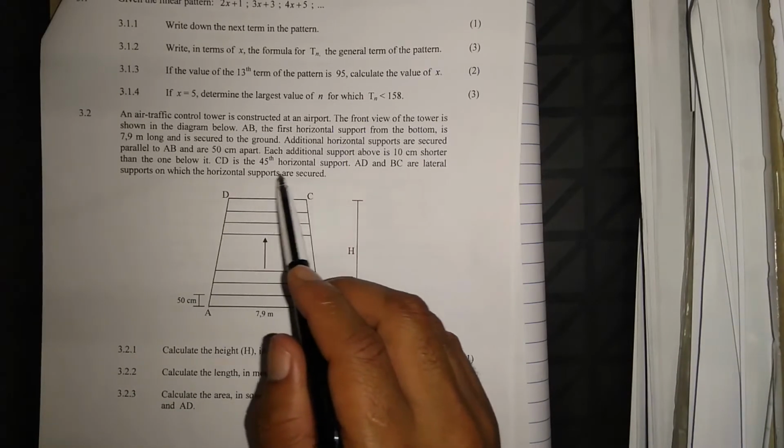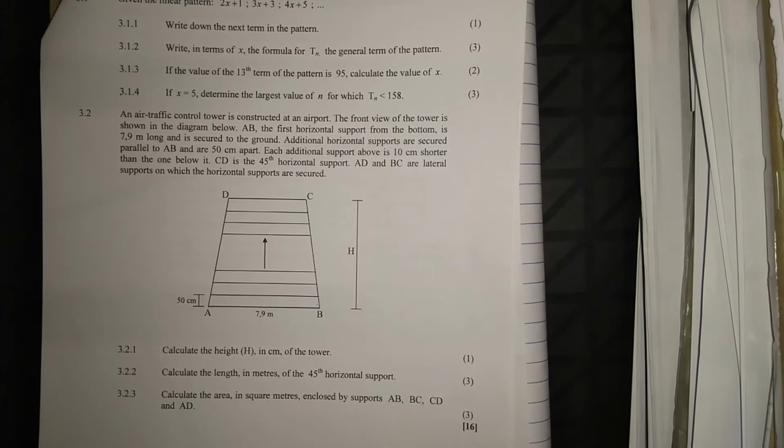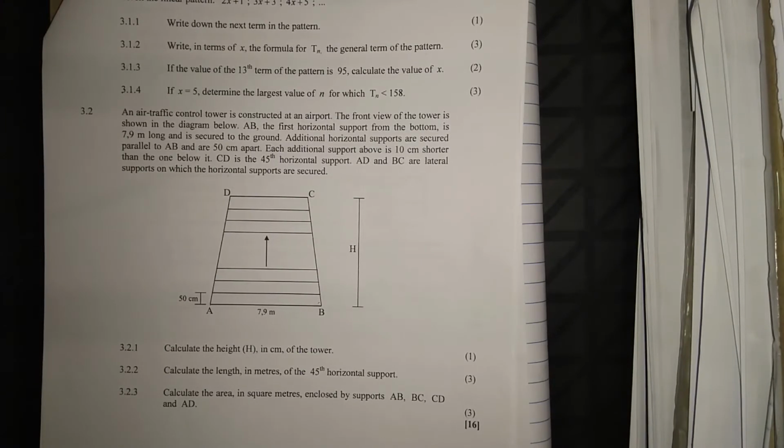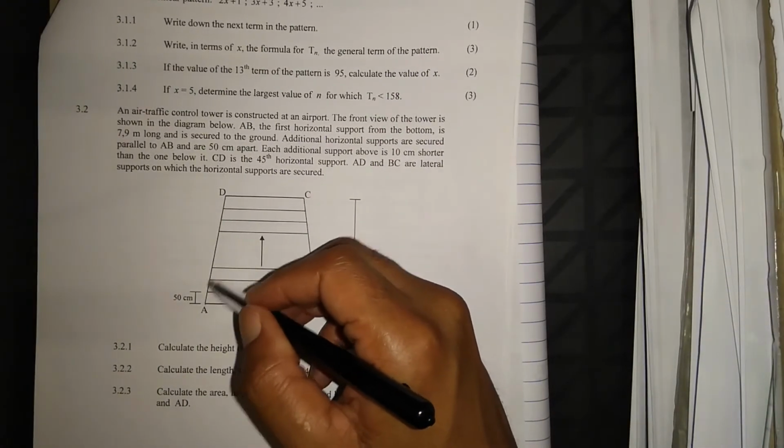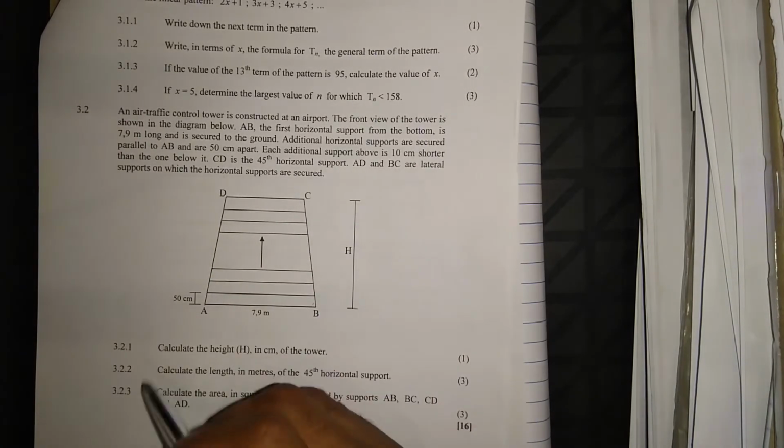If I had a picture of the air traffic control tower I would show it to you, but unfortunately I don't have it here, so that you can get a clearer picture. But I think the statement is enough just to visualize the problem. Now 3.2.1: calculate the height in centimeters of the tower. In order to calculate the height, we need to look at spacings between horizontal supports.